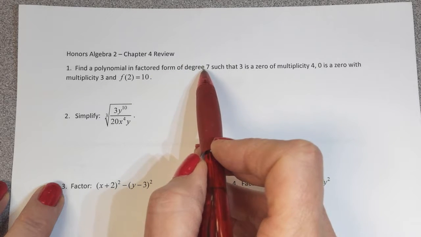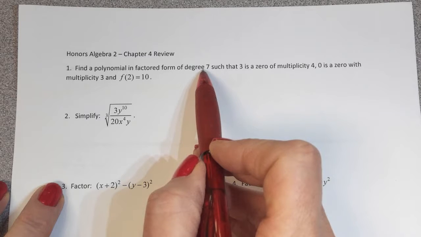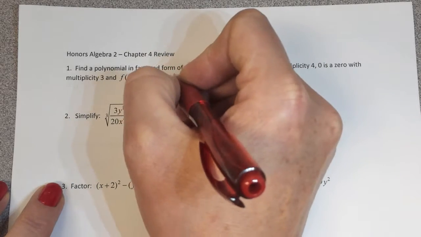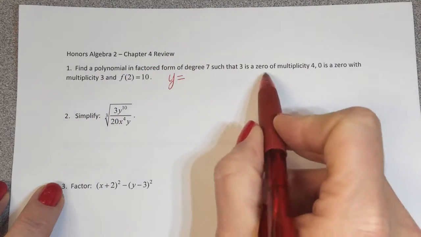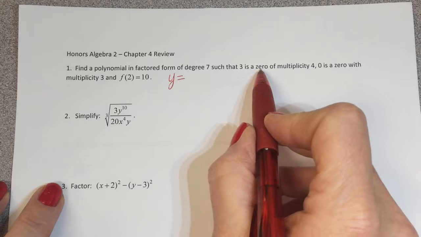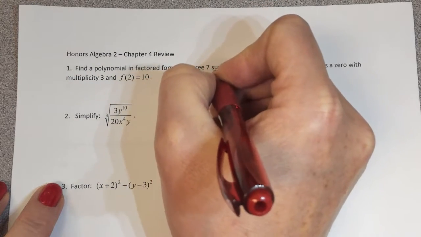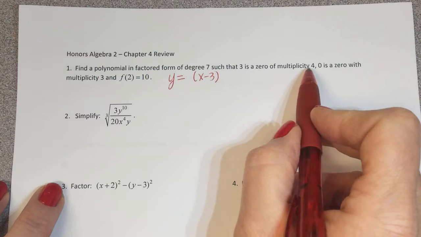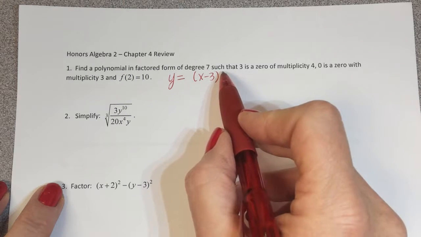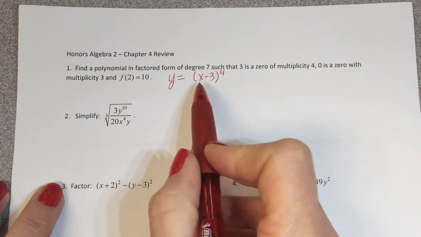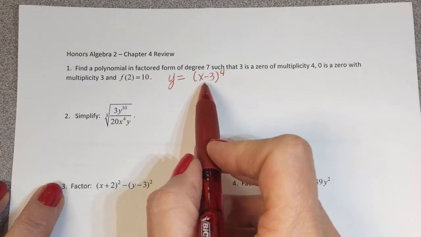A degree of 7 means I have to end up with x to the 7th power as my highest exponent. So I'm going to start the problem by writing y equals. Now it tells me that 3 is a 0, so as a factor it had to have been x minus 3. If it has a multiplicity of 4, what do I put as my exponent? 4. Multiplicity of 4 means that this is going to be a solution 4 times.